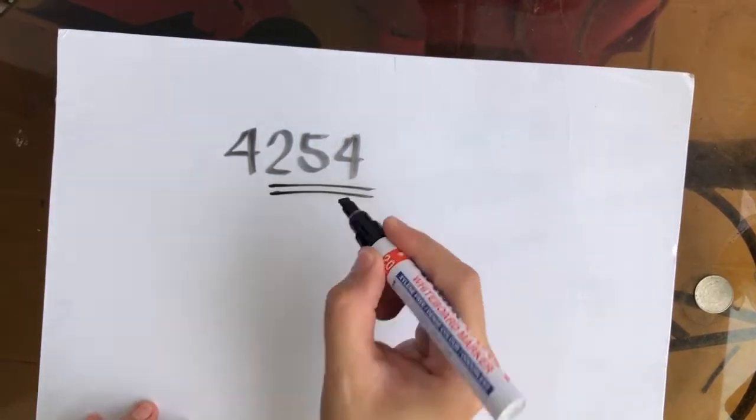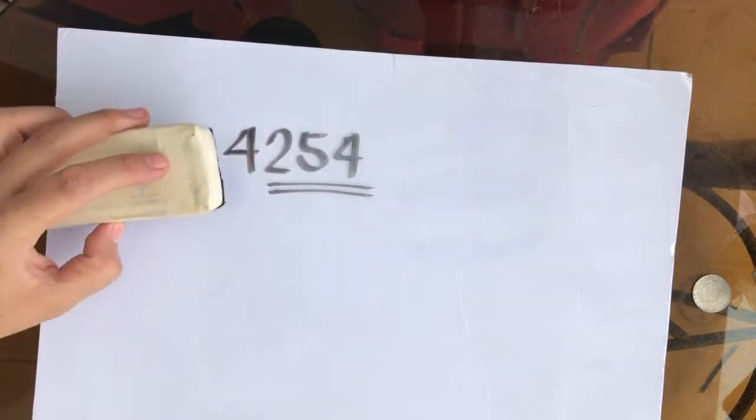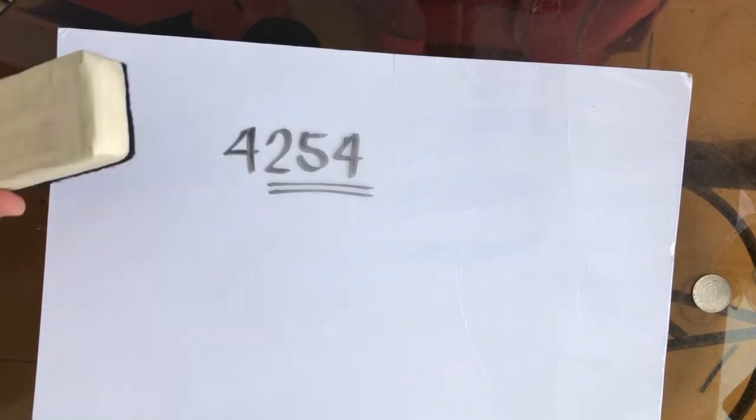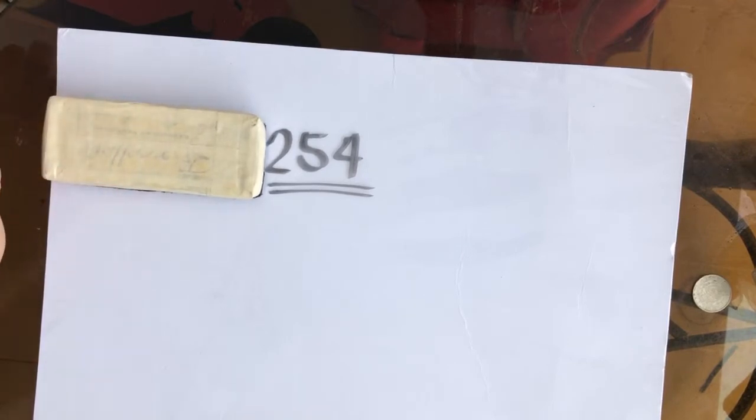So, ang kailangan nating tingnan ay yung last 3 digits, 254. Ignore muna natin yung 4, kunyari wala siya, kasi all we need to do is focus on the last 3 digits. Isipin nyo lang na kunyari siya ay 254. Okay. Kunin nyo yun.